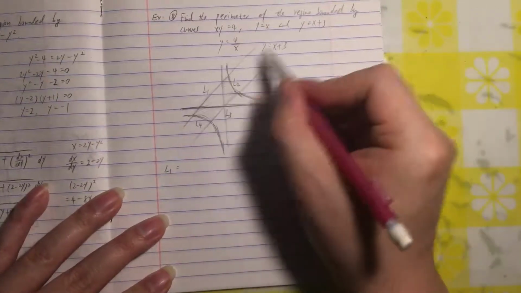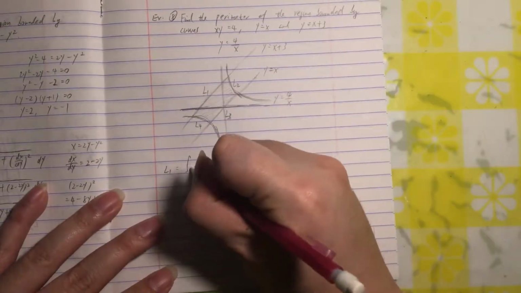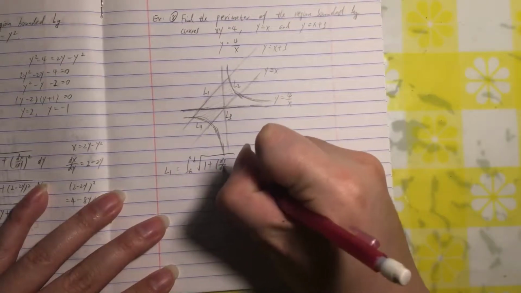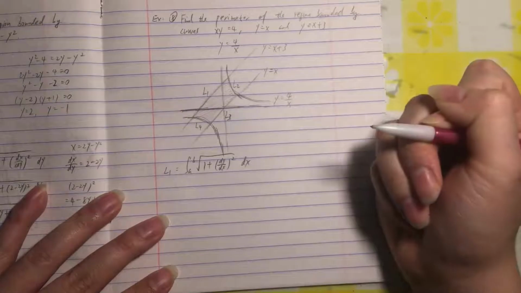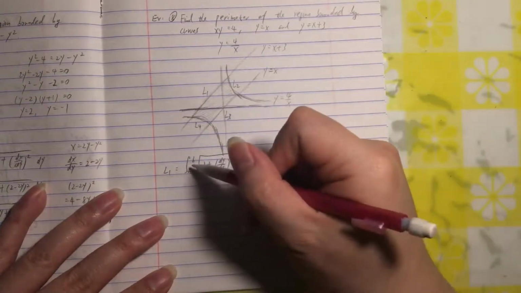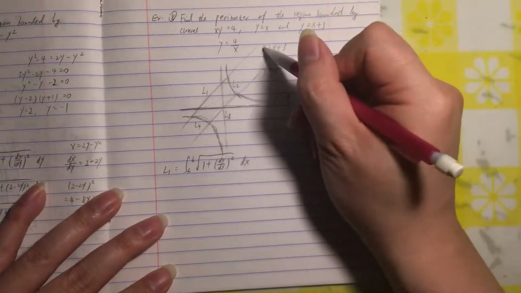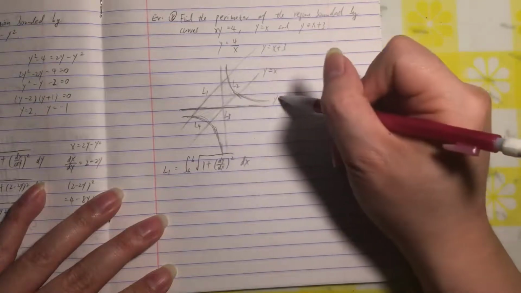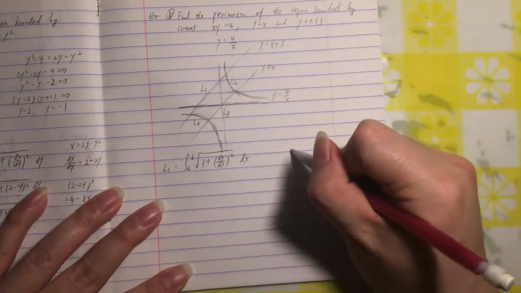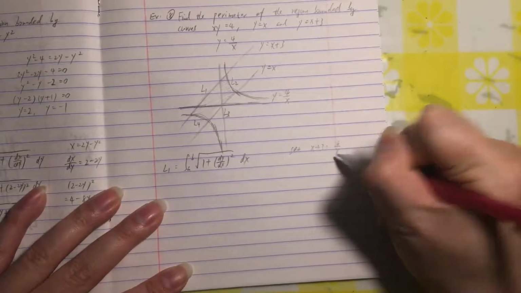L1 is the arc length of this curve. For this curve, we have y in terms of x. So take the integral from a to b of the square root of 1 plus (dy over dx) squared times dx. That's L1. What's a and b here? A and b are the intersection between y equal to x plus 3 and y equal to 4 over x. So for a and b, I set x plus 3 equal to 4 over x.